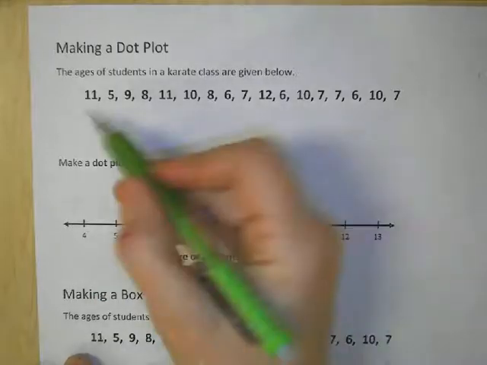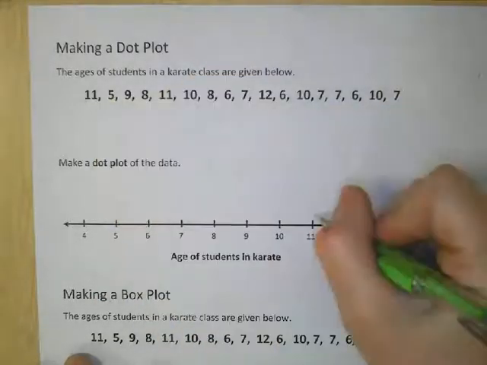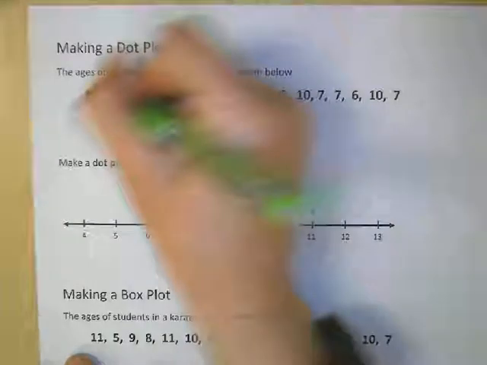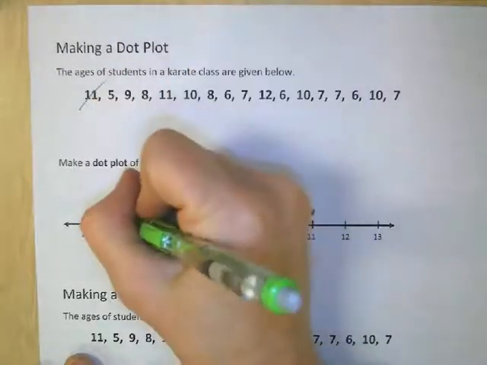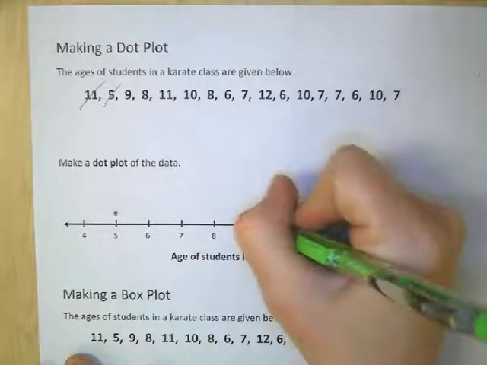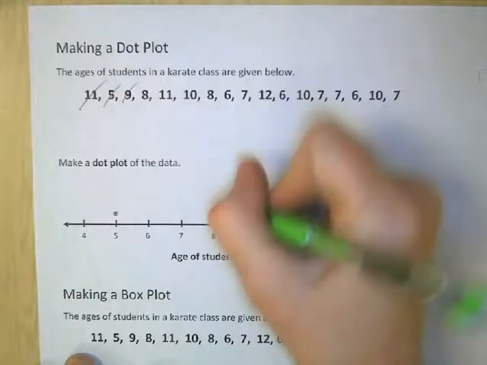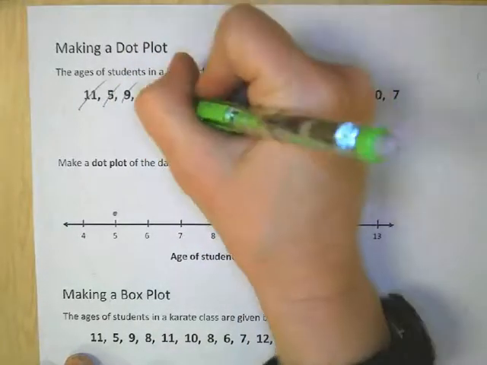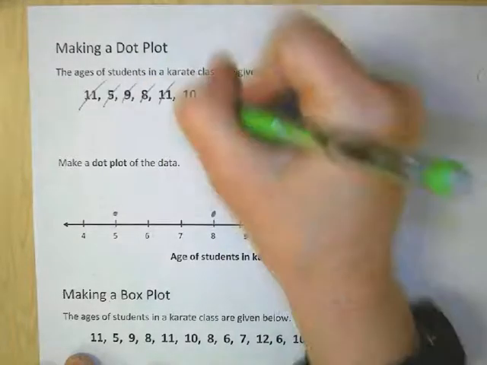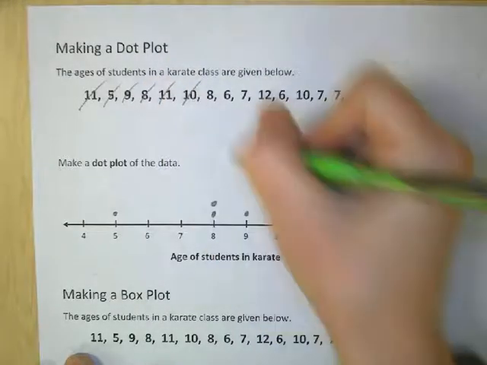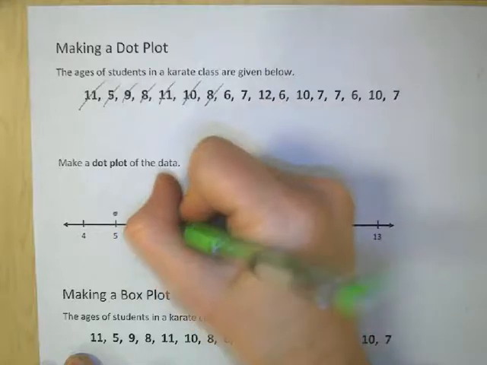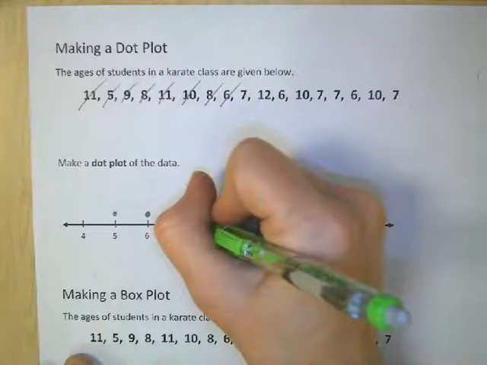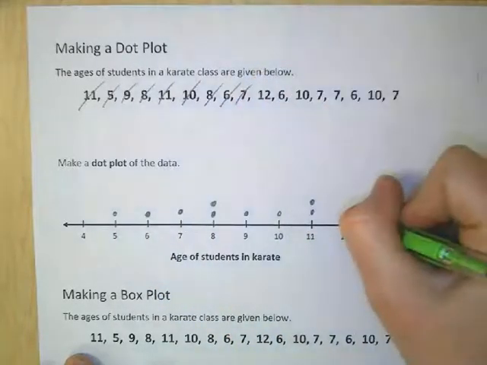Do one number at a time. So 11, I put a dot, cross it out. 5, put a dot, cross it out. 9, put a dot, cross it out, etc. Okay, and then keep going until you've crossed them all off. That way you're unlikely to make a mistake unless you get interrupted. Okay, so this is making a dot plot.